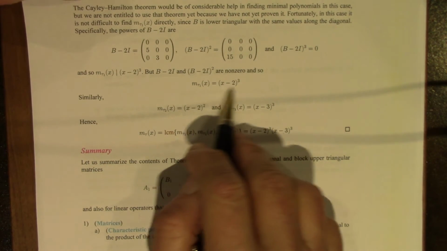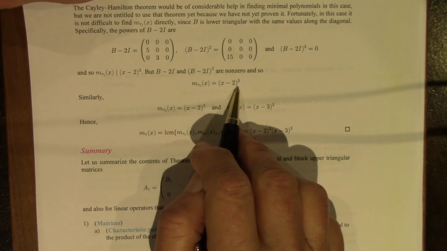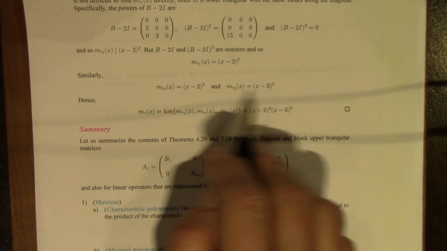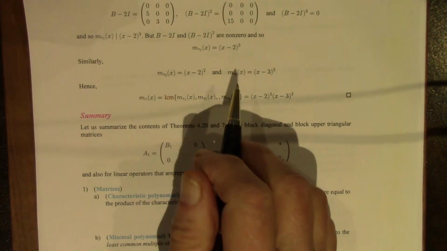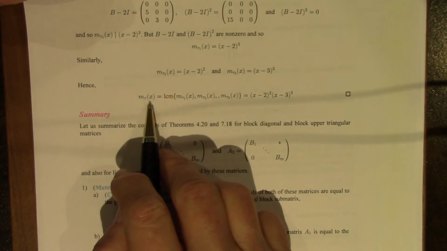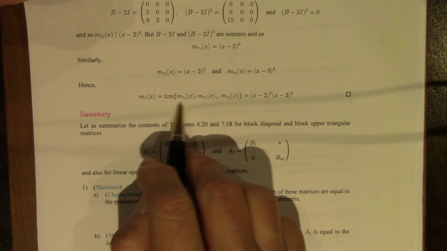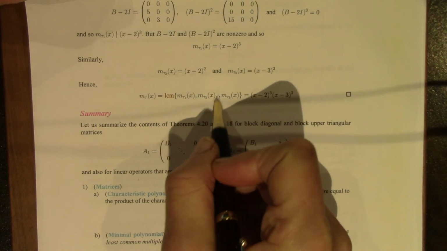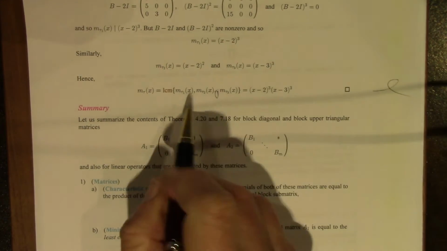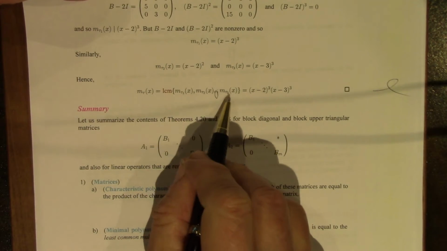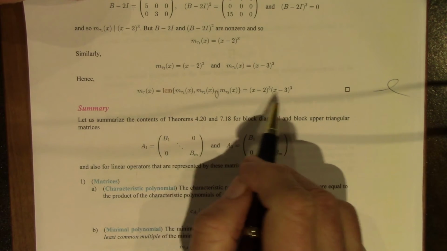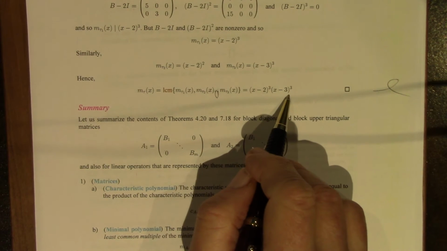And so this is, in fact, the minimal polynomial. And you can do similar arguments for the other blocks. And so the minimal polynomial is the least common multiple of these three minimal polynomials, and that's equal to this amount.